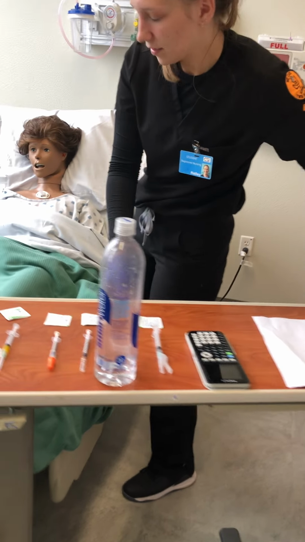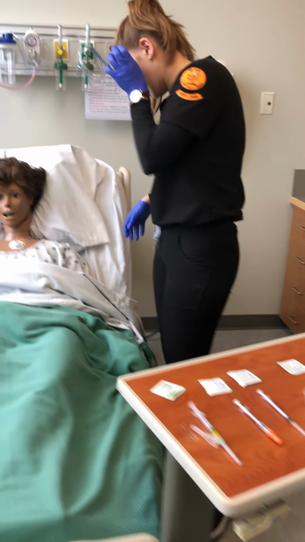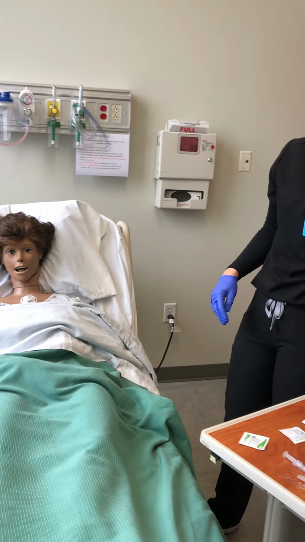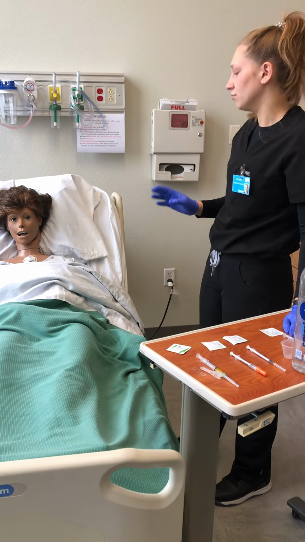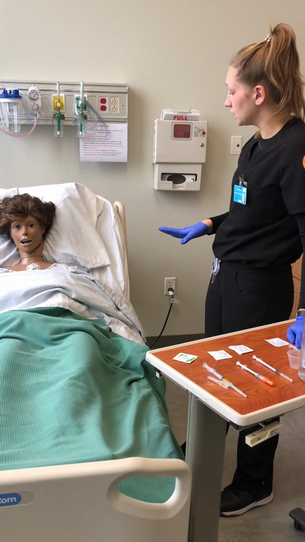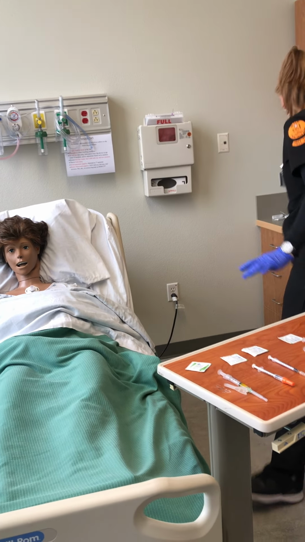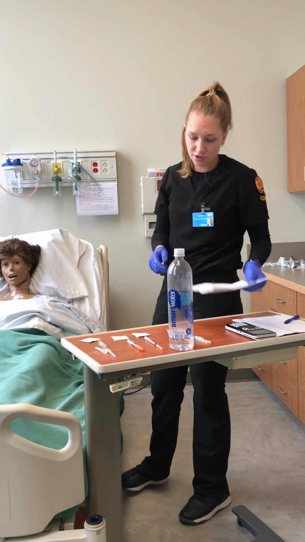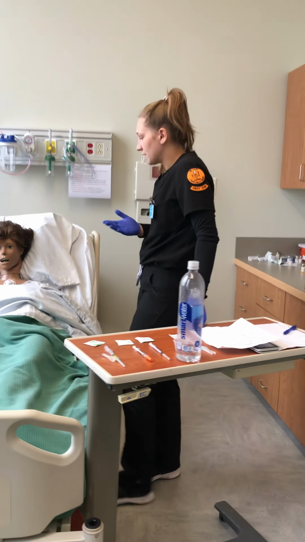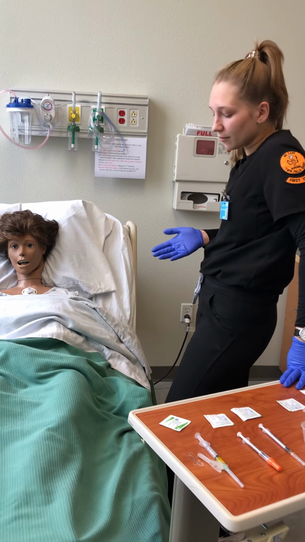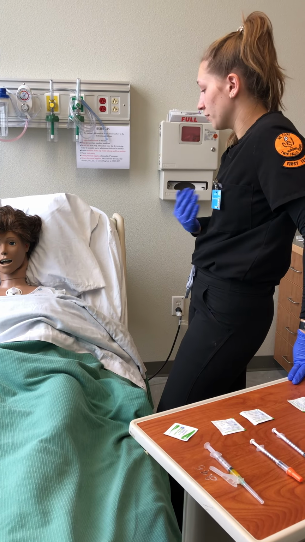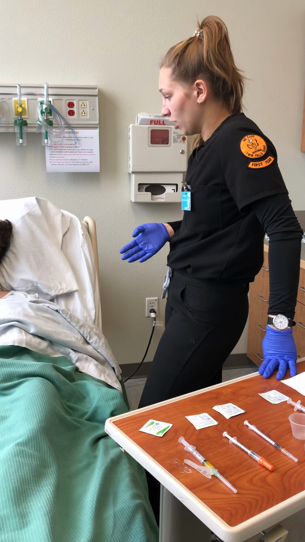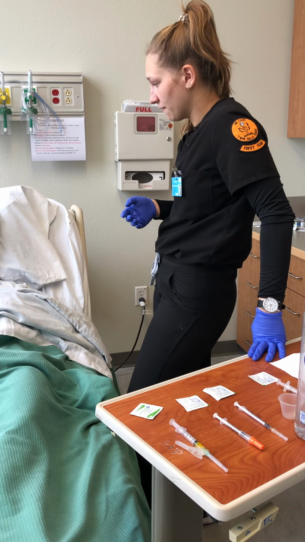Okay, Miss Betty, how are you feeling right now? We're about ready to start administering your medications, okay? So the first medication, and remember you have the right to refuse any of these medications. The first medication I have to administer to you is morphine sulfate. I have this medication for you because you came in rating your abdominal pain as a 9 out of 10, and this morphine is going to help eliminate some of that pain for you.